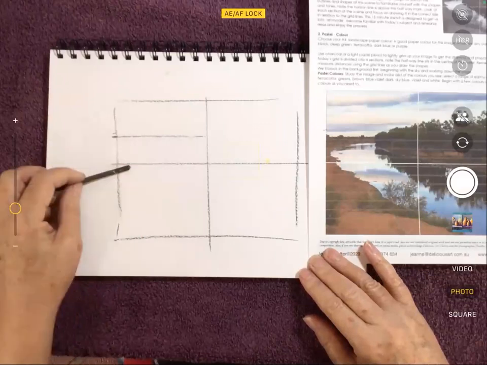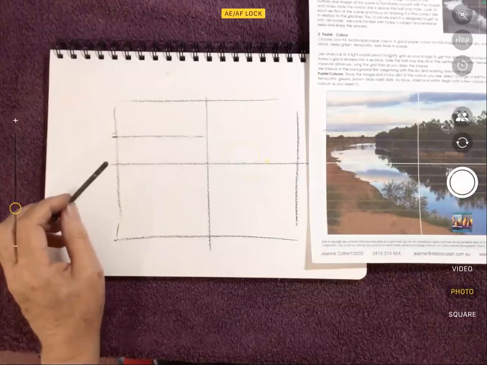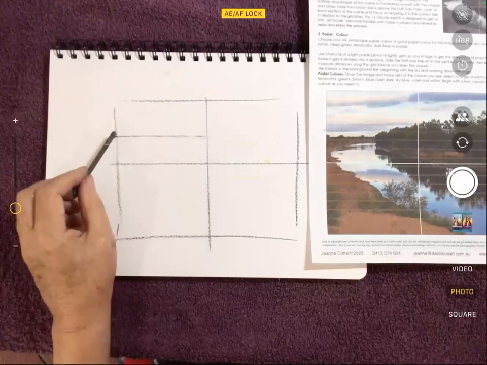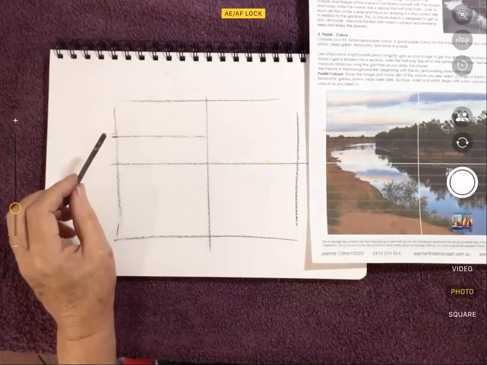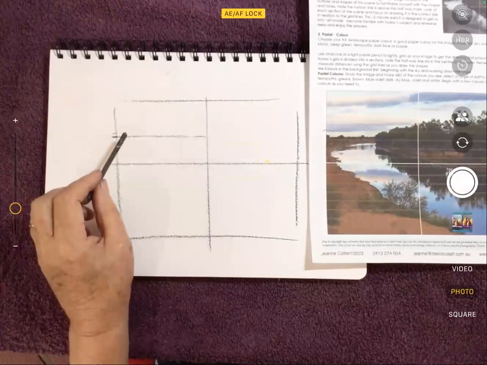If you have your horizon line on your halfway line, sometimes it looks a little bit too even or contrived. So just remember that when you're constructing a picture, if you want to move things, move your horizon line up a little bit sometimes or down, give yourself more or less sky. That'll help your picture look a little bit more interesting.